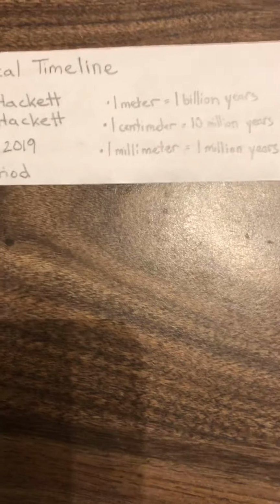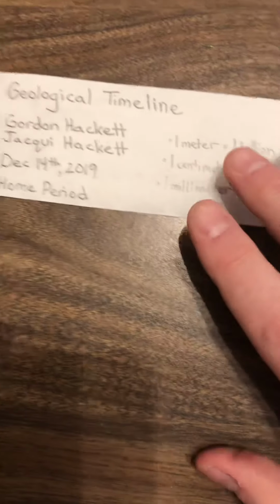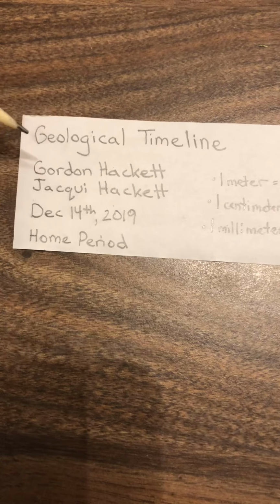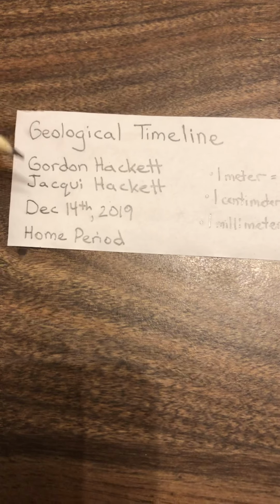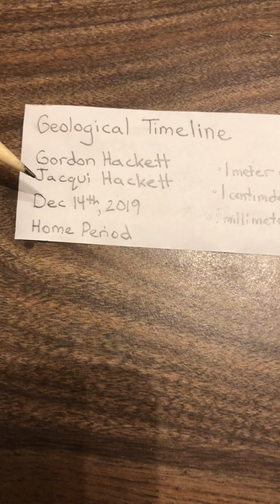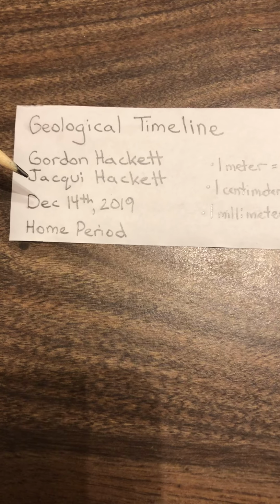So here you can see my geological time scale. Here's my title, Geological Timeline. My group members, Gordon Hackett, my wife Jackie. Oh, that's cute.